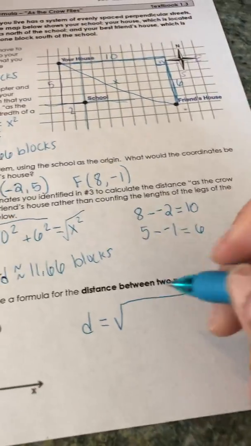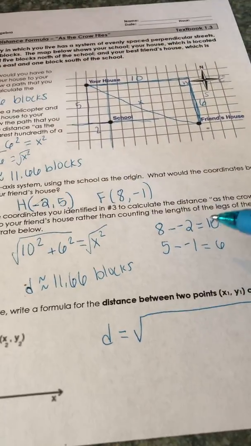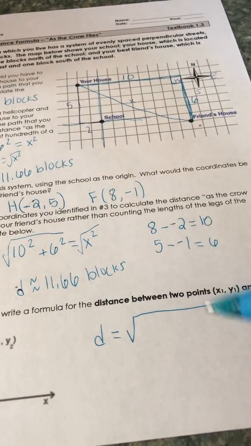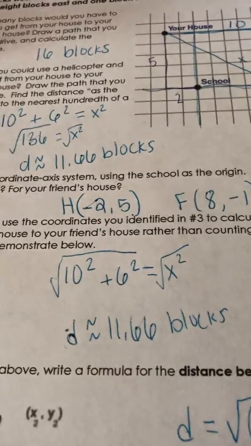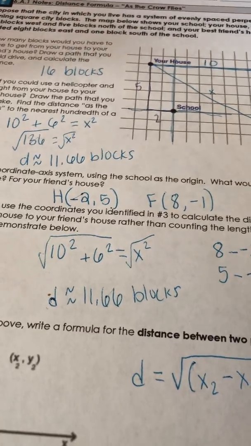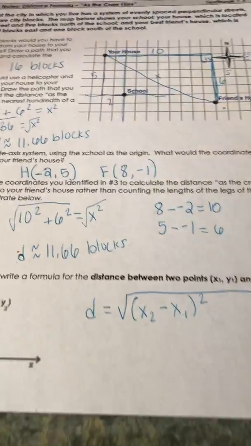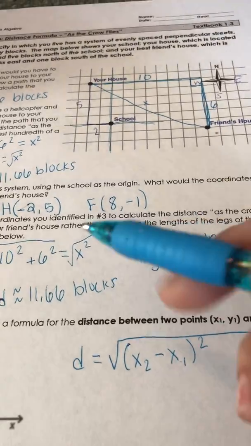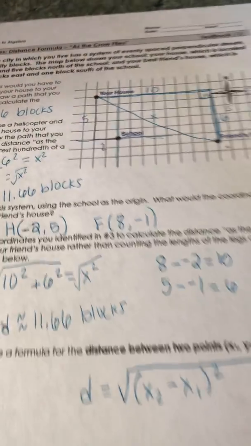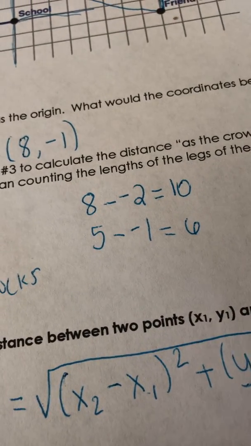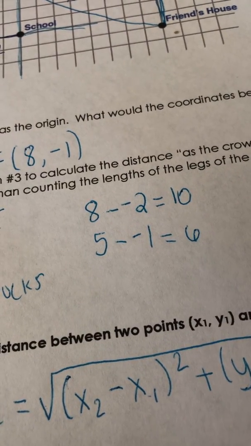Inside of the square root would be, like we did here, we took the x's and we subtracted them, the 8 and the -2 there. So we're going to subtract our x's, x2 minus x1, and we square it. And we squared it again because we're applying the Pythagorean theorem to that. Then we could do the same thing but with the y's, like how we did 5 minus a -1. So in addition to that, we add y2 minus y1, and we square that.